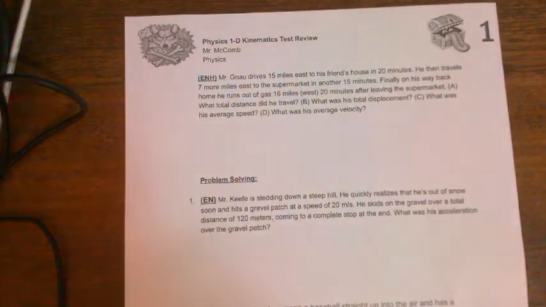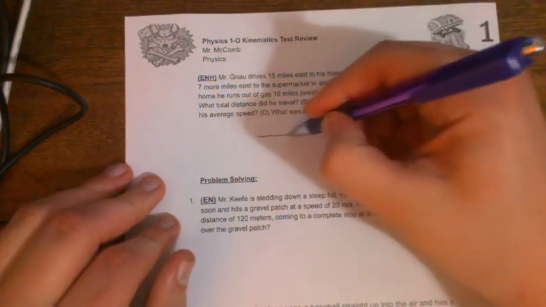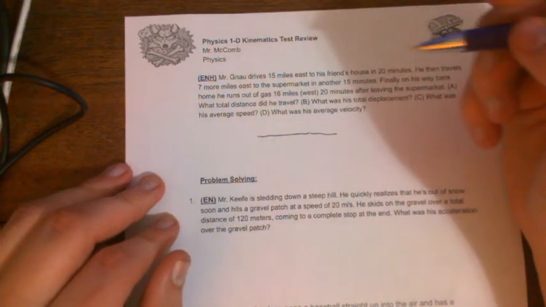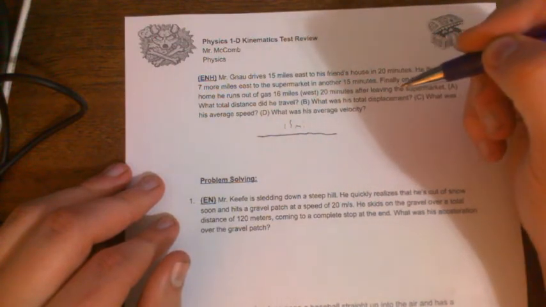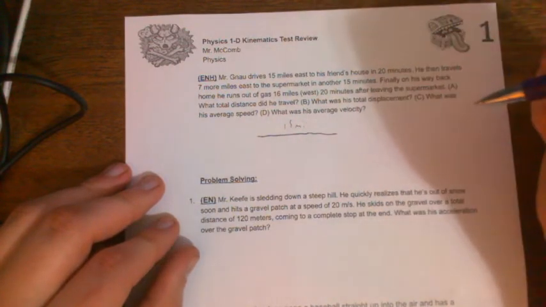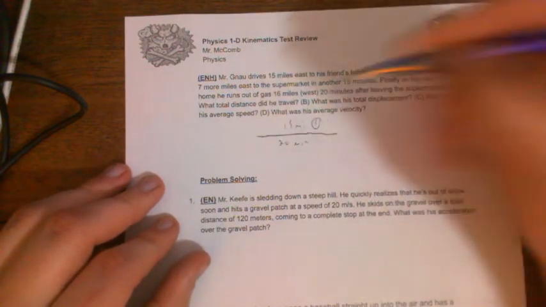So Mr. Nah, in this problem, is driving 15 miles east to his friend's house in 20 minutes. So here is Mr. Nah. He goes 15 miles. East is this way, so it takes 20 minutes. I'm going to call this part 1.